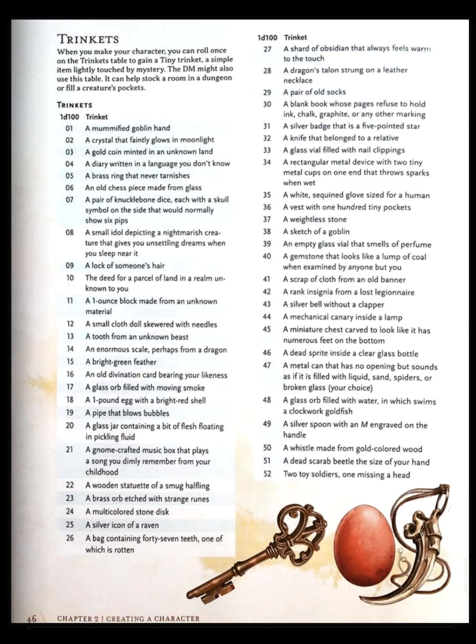Trinkets. When you make your character, you can roll once on the trinkets table to gain a tiny trinket, a simple item lightly touched by mystery. The DM might also use this table. It can help stock a room in a dungeon or fill a creature's pockets. You never know. So there is a trinkets chart right here. You would roll a 1d10, and depending on your roll, that's what you get.